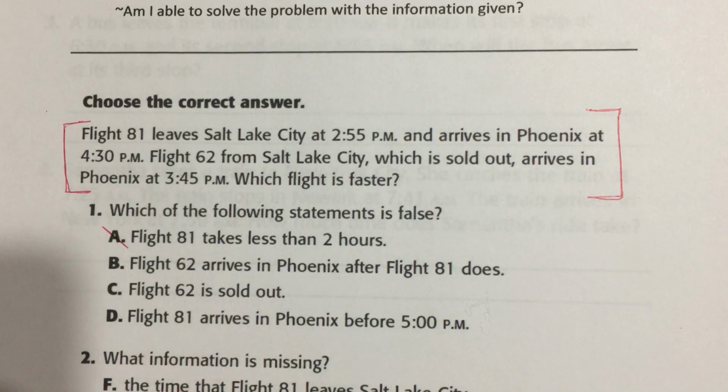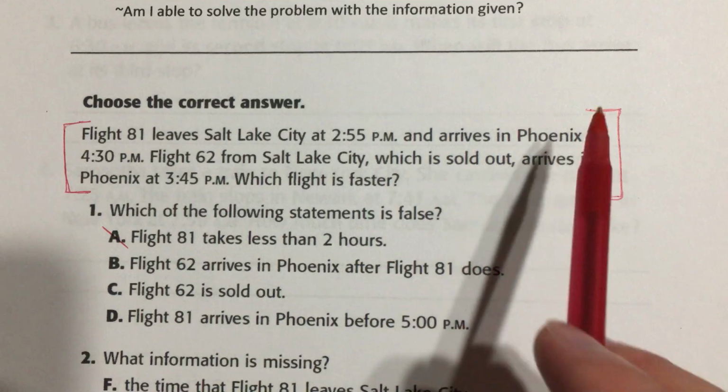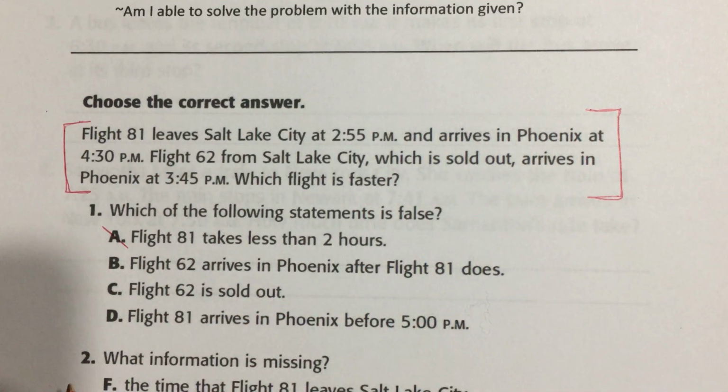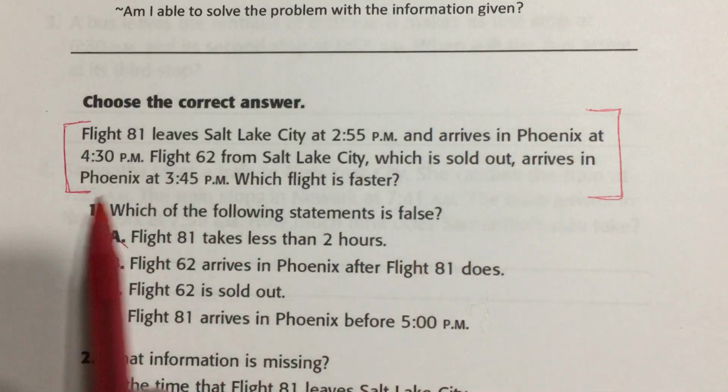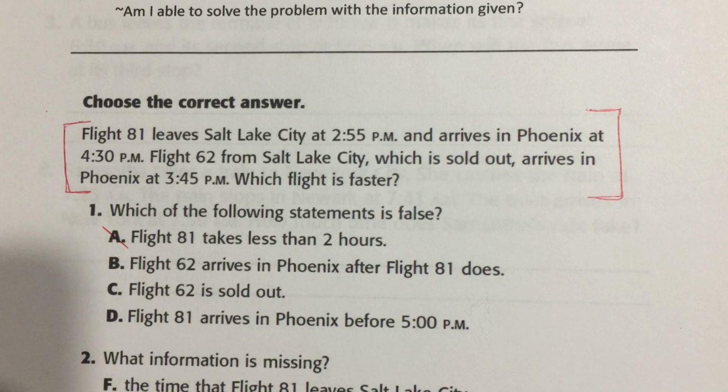B. Flight 62 arrives in Phoenix after Flight 81 does. It looks like Flight 81 arrived in Phoenix at 4:30, and Flight 62 arrived in Phoenix at 3:45. Ooh. So, looks like Flight 62 actually arrived before Flight 81 did. Let's check the other ones just to make sure, though.